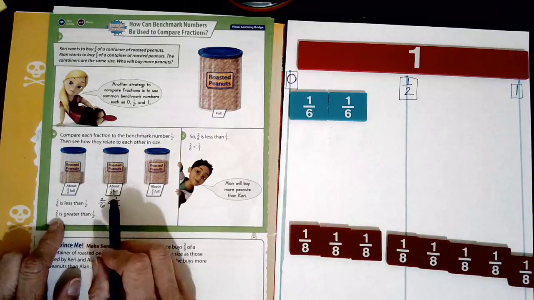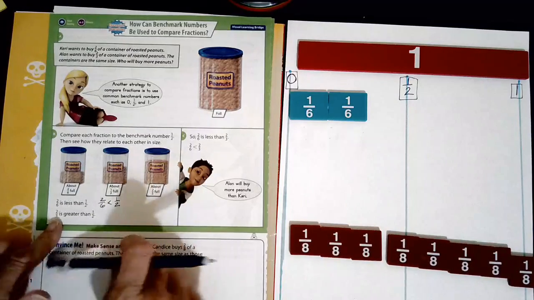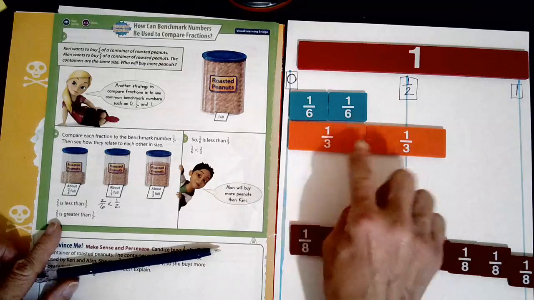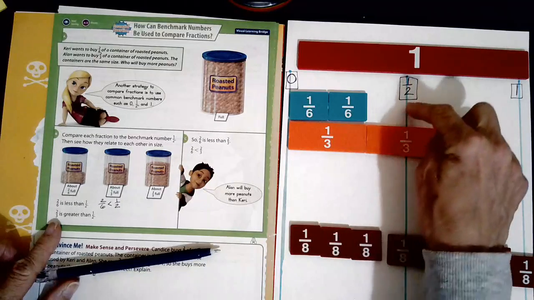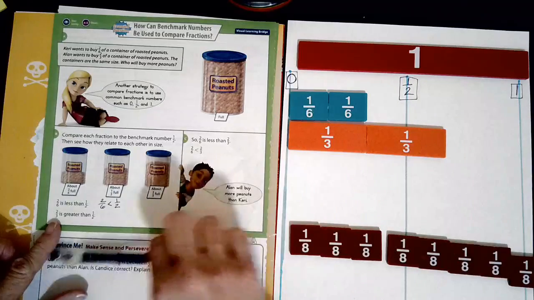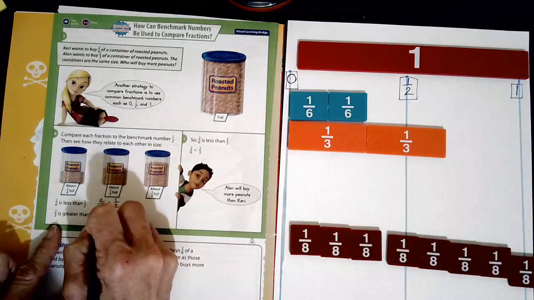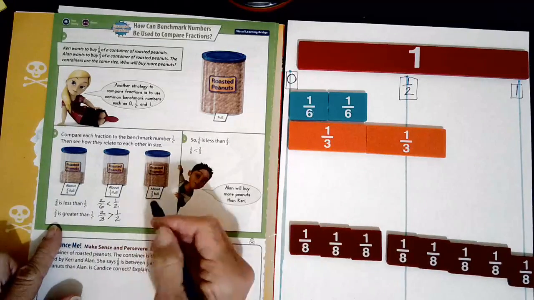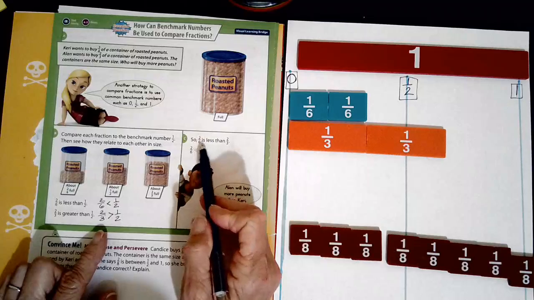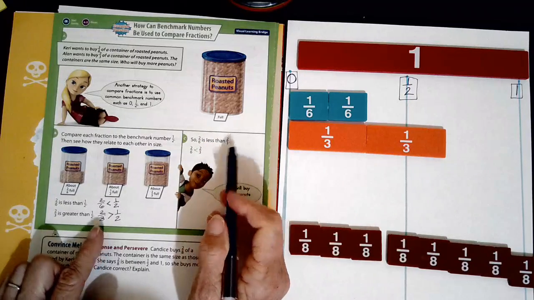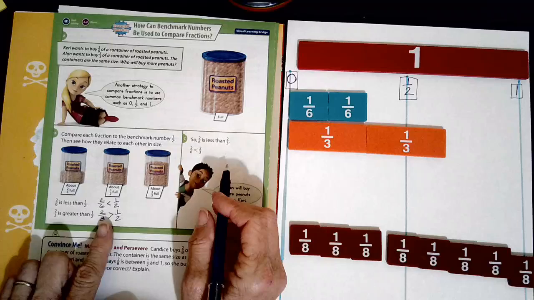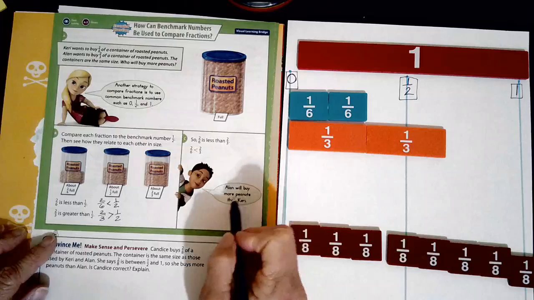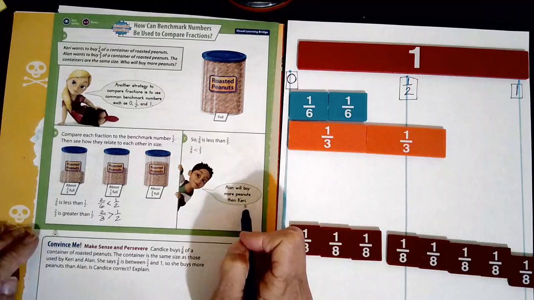I'm going to look at my next measurement, and it's 2 thirds. So I'm going to take my 2 thirds, and I can see that 2 thirds is greater than 1 half. And this would be written like this. 2 thirds is greater than 1 half. So 2 sixths is less than 2 thirds because 2 thirds is greater than 1 half. So Alan will buy more peanuts than Carrie.